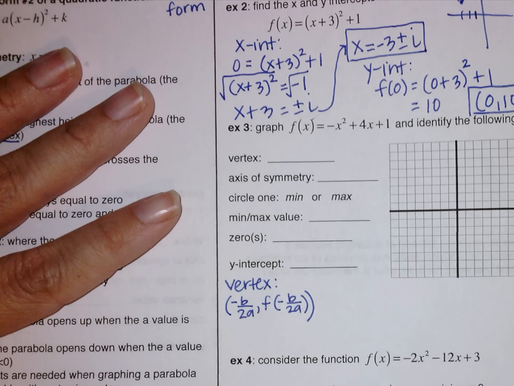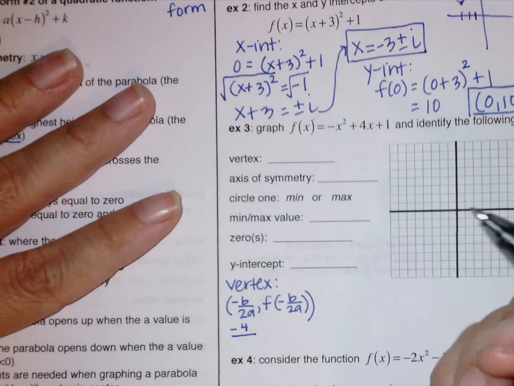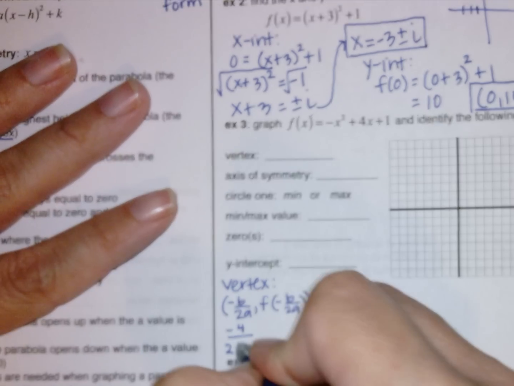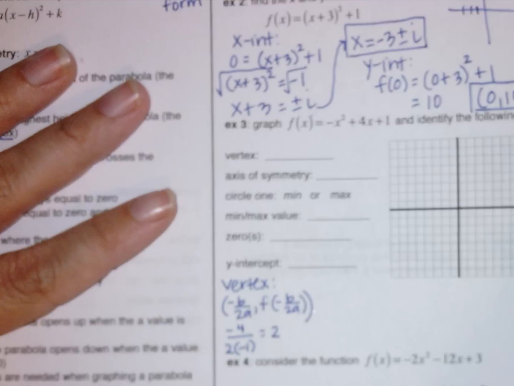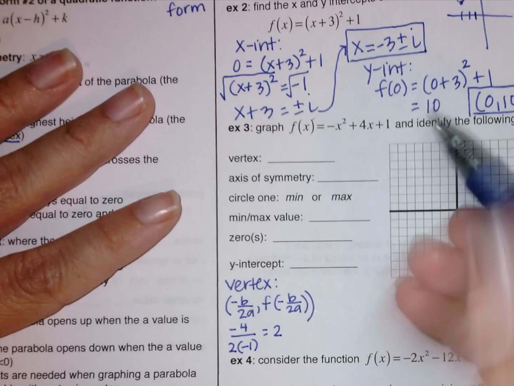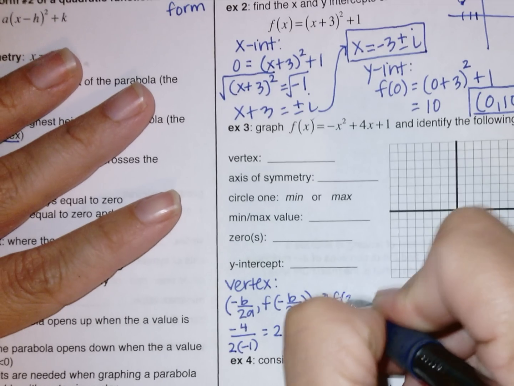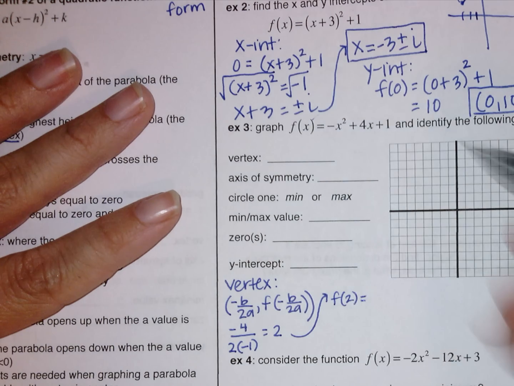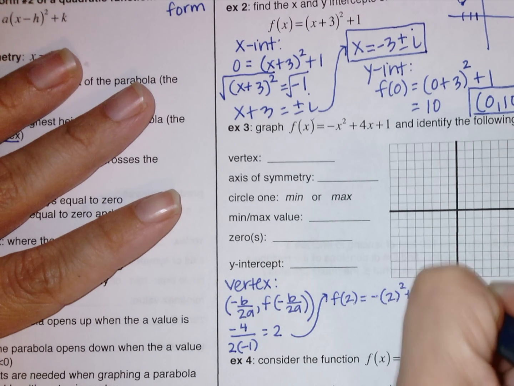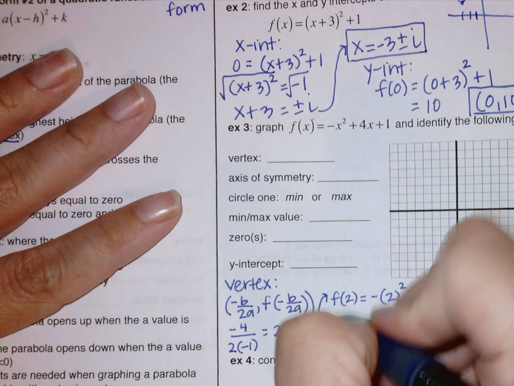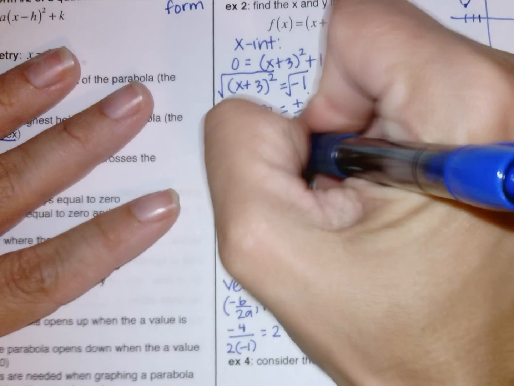So when we do that, we take the opposite of b, which is 4, so negative 4 over 2a, that would be 2 times negative 1. Negative 4 divided by negative 2 is 2. And then to find the y-coordinate of our vertex, we go f of 2, which is going to be negative 2 squared plus 4 times 2 plus 1, which is equal to 5. So our vertex is (2, 5).